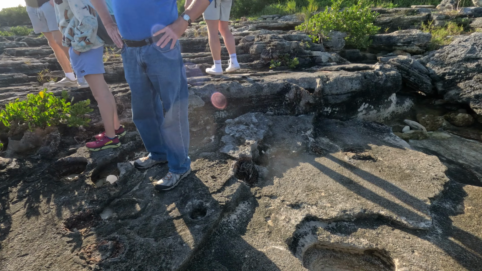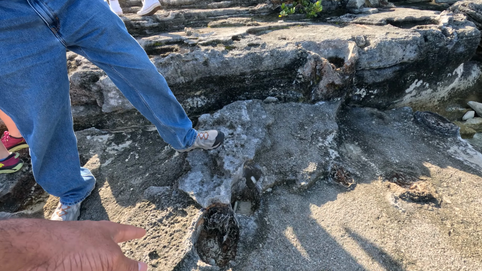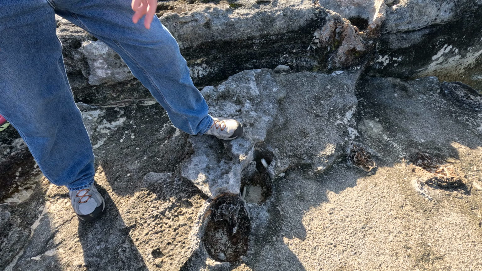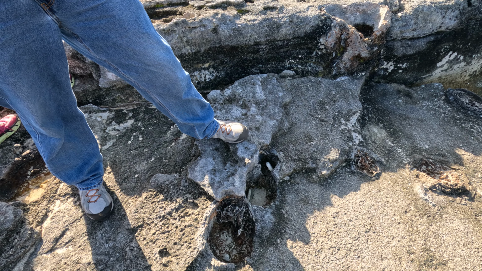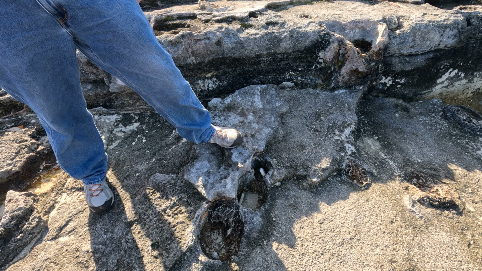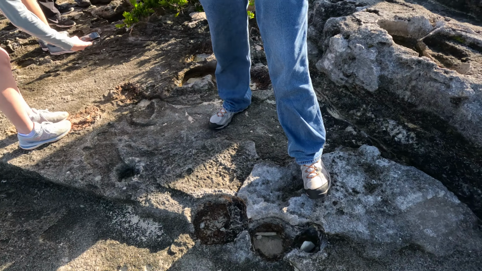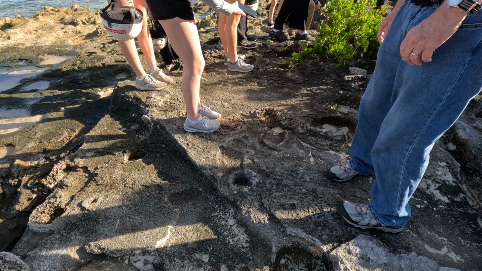Are those roots of the trees? These things? It may be part of the texture of the tree. Okay. The internal part. That's why people thought they were palmettos. Okay. Because they weren't solid like a woody tree would be. Yeah.